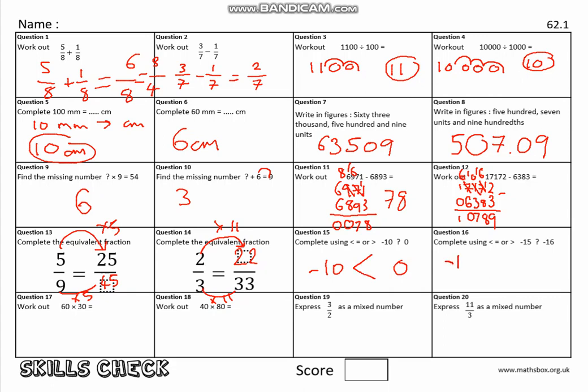Now this is the same question. We've got minus 15 on one side and we've got minus 16 on the other. Okay, again, so we've got to have the open end of the arrow eating the bigger number. So which is bigger, minus 15 or minus 16? So we want the one that's kind of getting closer to 0. So it's actually minus 15 because that's closer to 0. Because remember, we've got the minus numbers here. Okay, so that might have confused you a little bit.